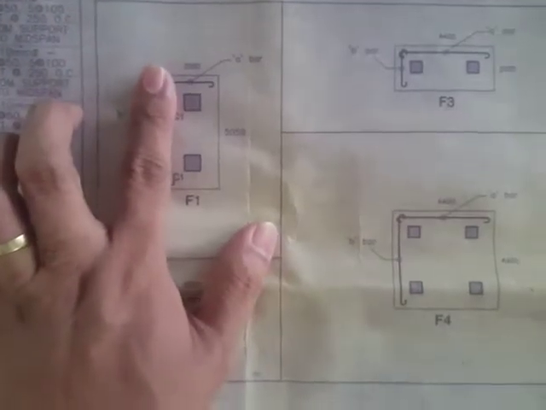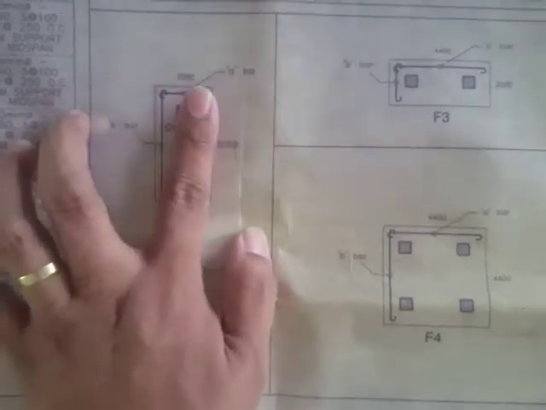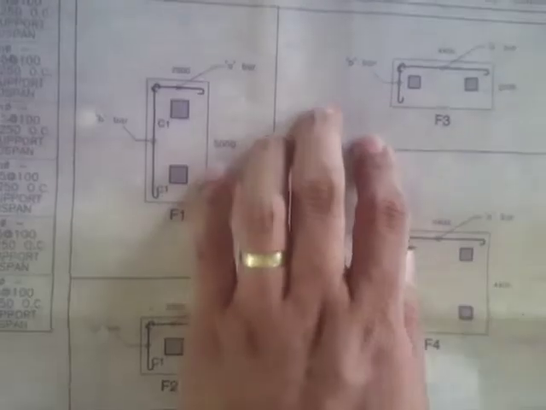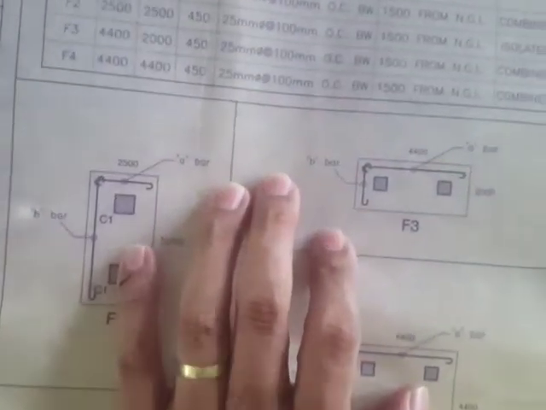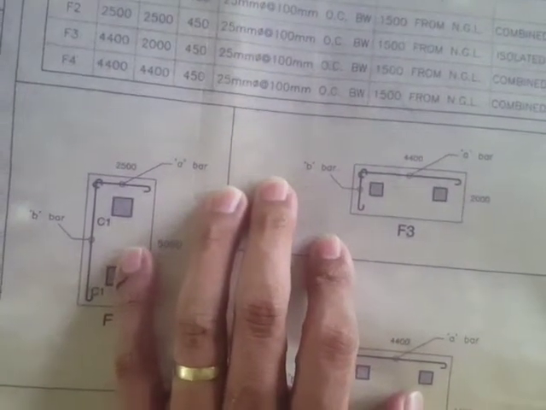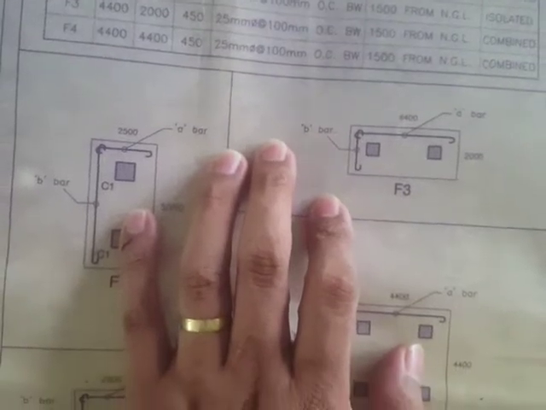Okay, so the rebars in this building plan are also shown in this representation. Meaning the bars in the footing have to be both ways. So the bars run along this direction, and then another bar runs along this direction. Okay, so that's it, I guess.